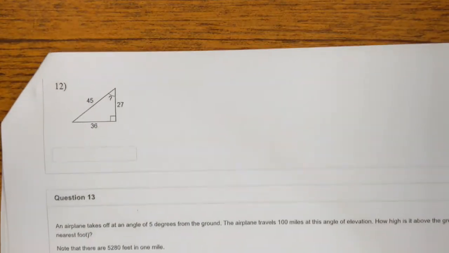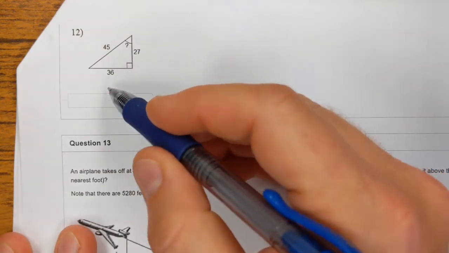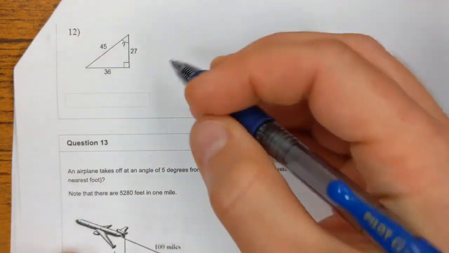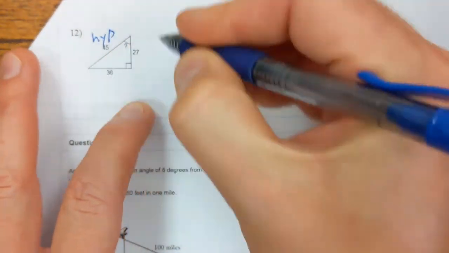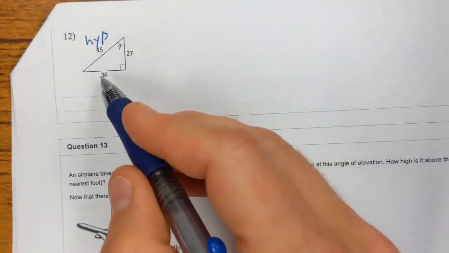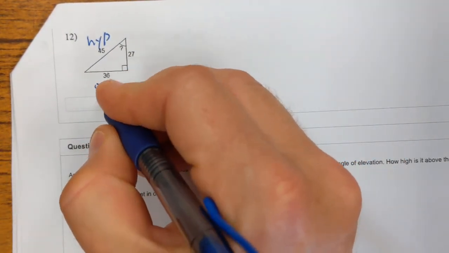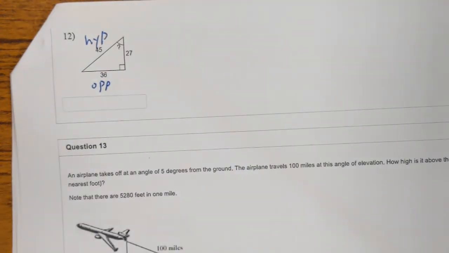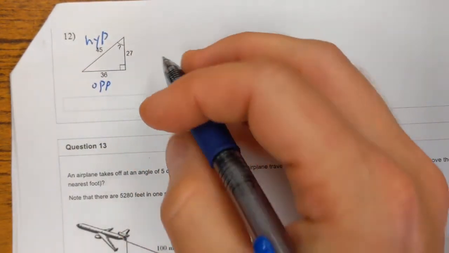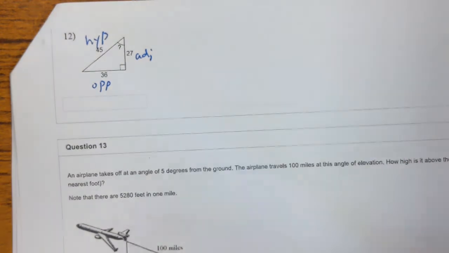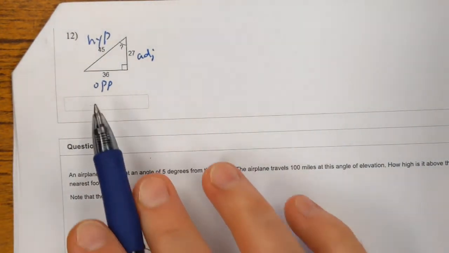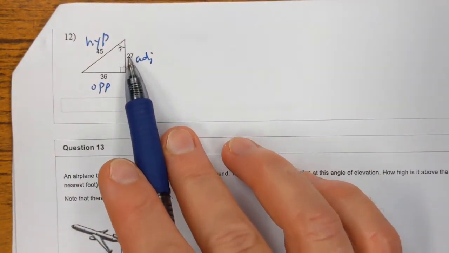And while we're here, let's look at question 12. So what are you supposed to do if you have all three of these sides? You can still label this as the hypotenuse. The leg farthest away from my question mark is 36. The leg closest to my question mark is the 27. That's adjacent.